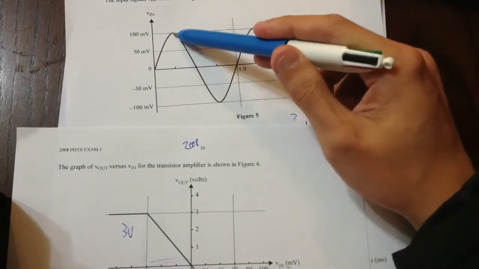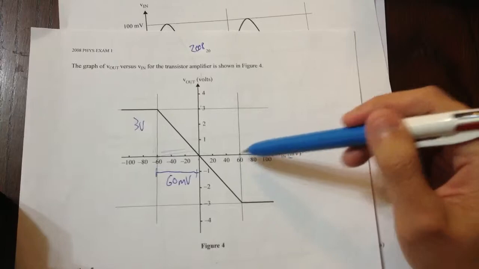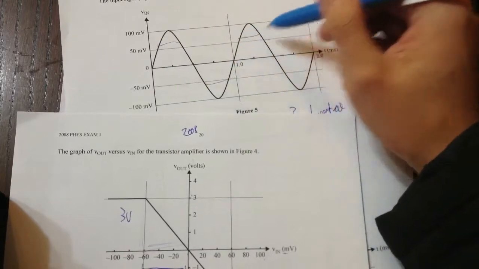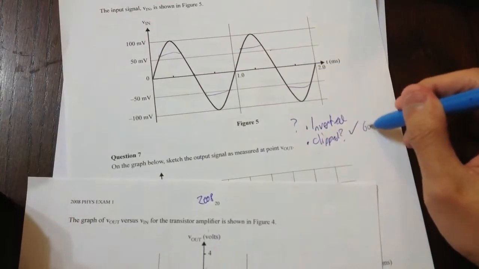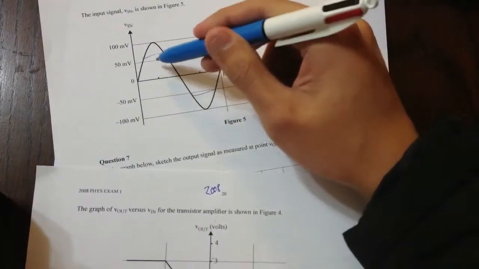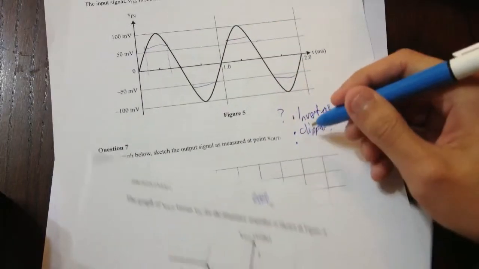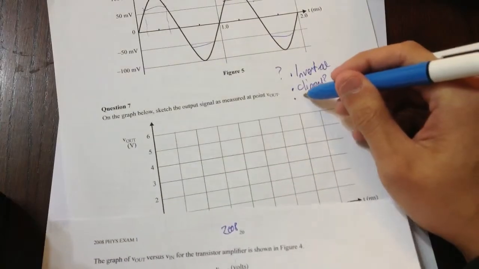Our maximum voltage in is 100 millivolts. If we look here, 100 millivolts is too far. It's going to get clipped by the time it reaches 60, so it's going to be clipped around here. So now we have a better idea of the shape. Clipped at 60 millivolts. And finally, we want to know what our scale is. We know the maximum V out is 3 volts.